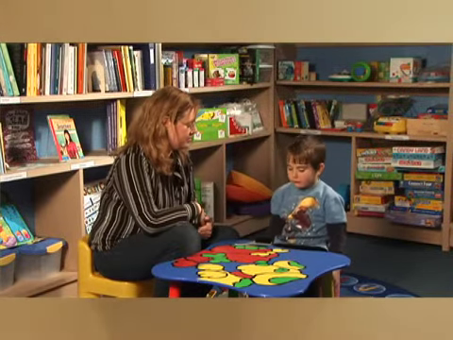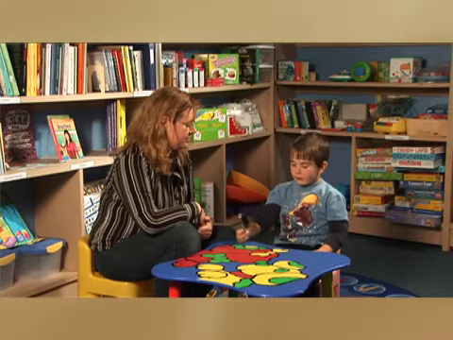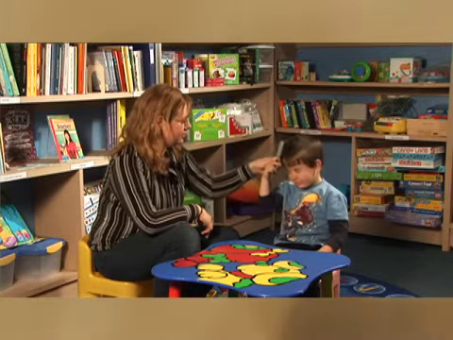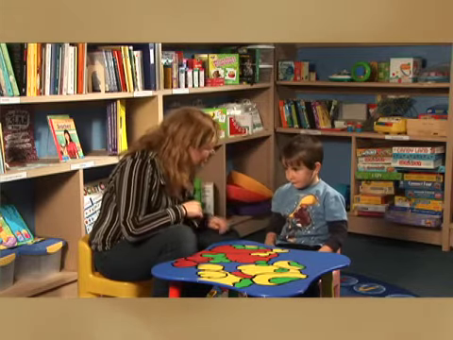Brush hair. My hands are gonna hurt me. Oh, good job brushing your hair, buddy.